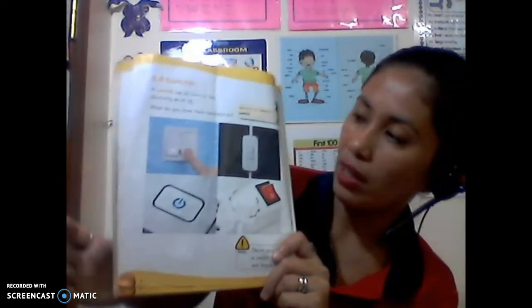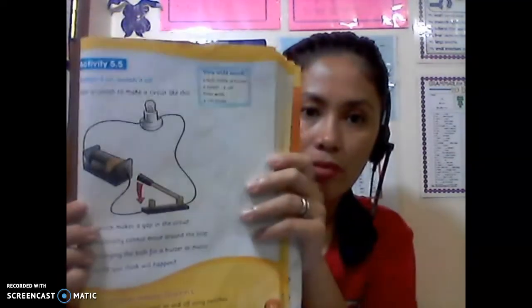And if the switch is off, it means that the circuit is open, right? If a circuit is open, it means that there's a gap. So this is the switch.